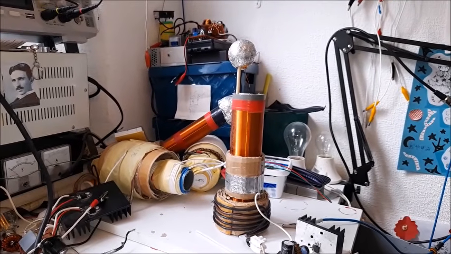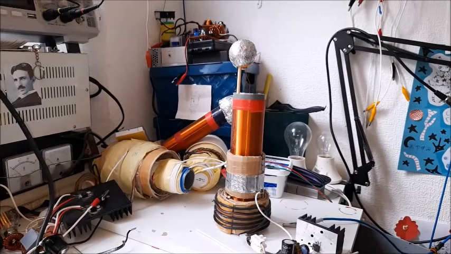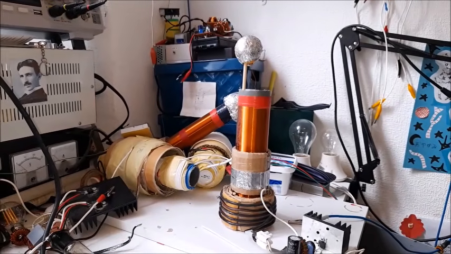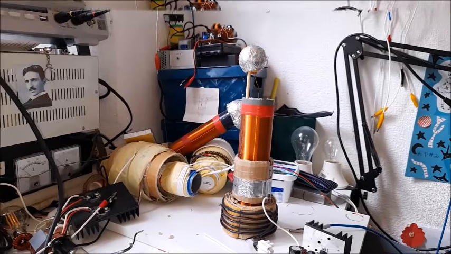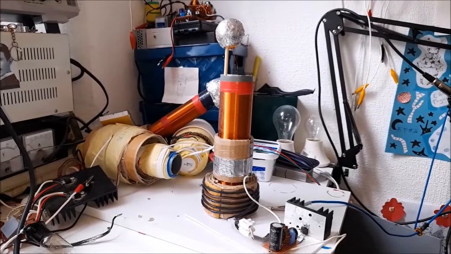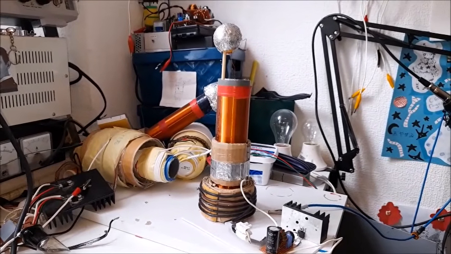The secondary coil is drawing power from the primary while the voltage is changing and the current is always dropping from 0 to 1. But this is not the point. I want to demonstrate something else.